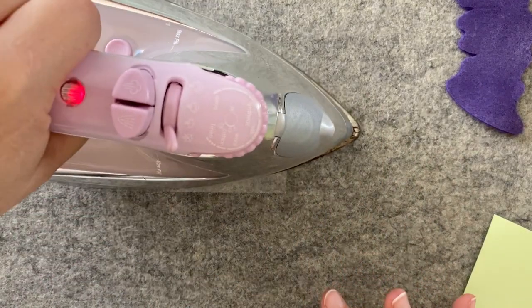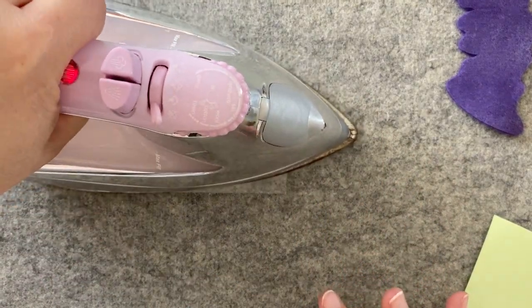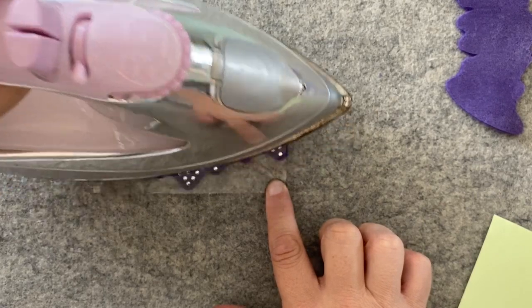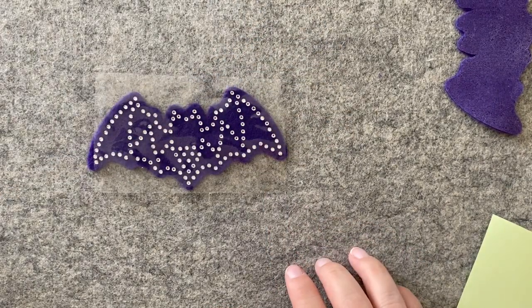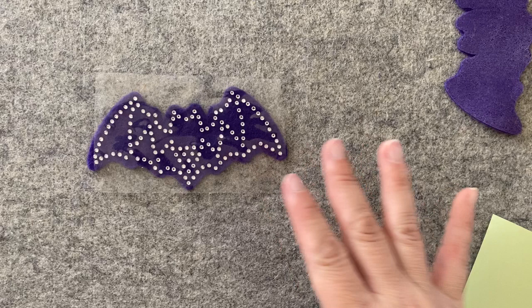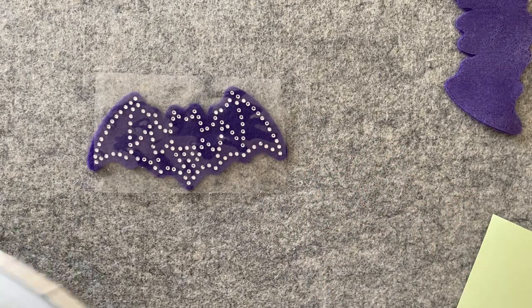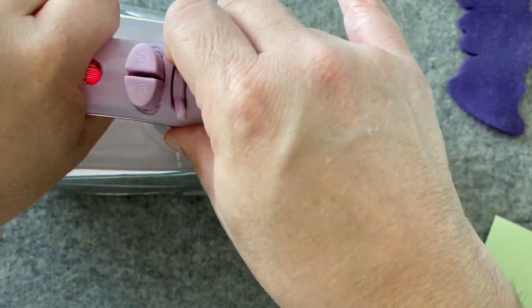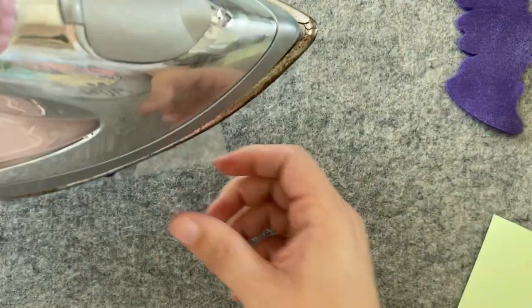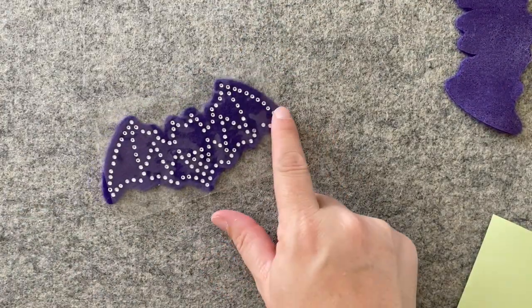I'll be honest, with the iron on, with the rhinestones, I tend to press my iron, especially when it's a smaller pattern, and not do the fabric. I just find a lot of times it's just not necessary, but I know it is recommended. So I just tell you that. Whoop, and it's starting to pop.